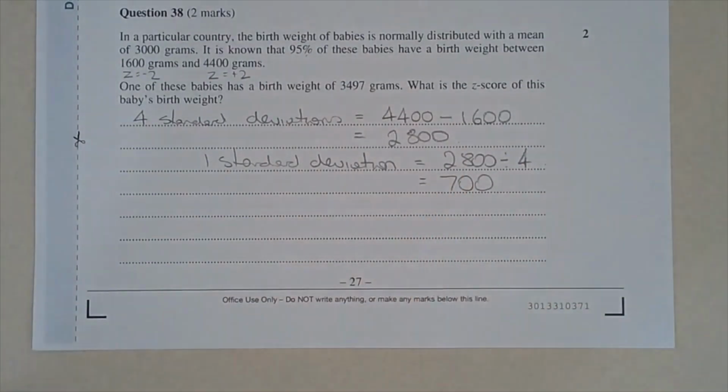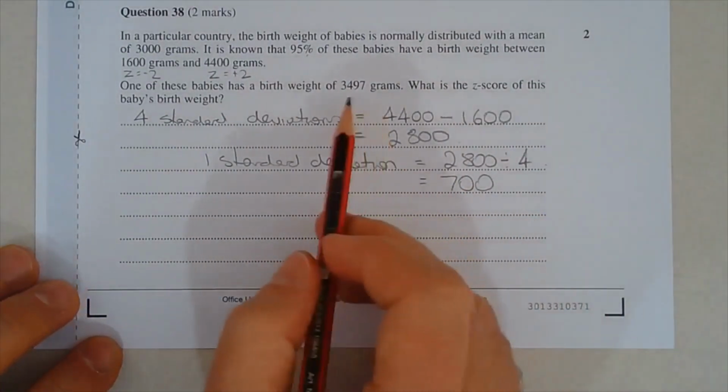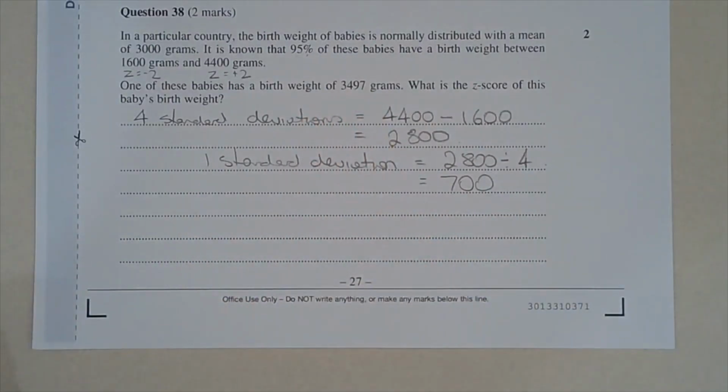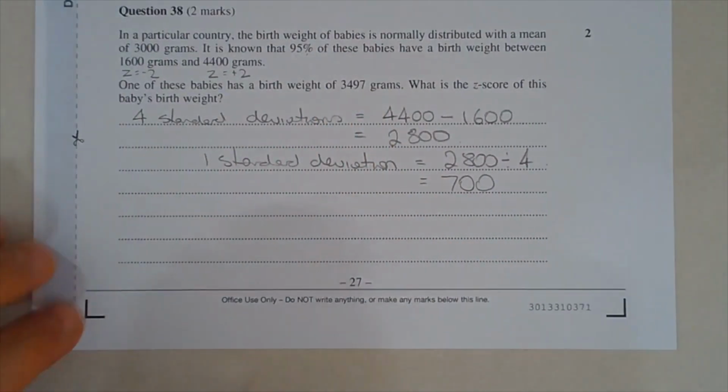Now that we've found the standard deviation, we can then proceed to find the z-score of this particular baby.